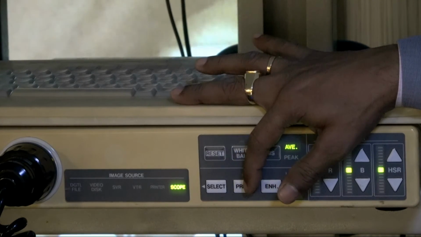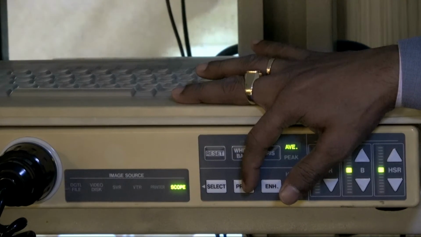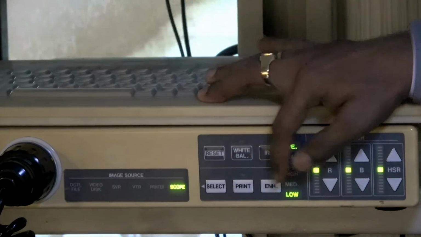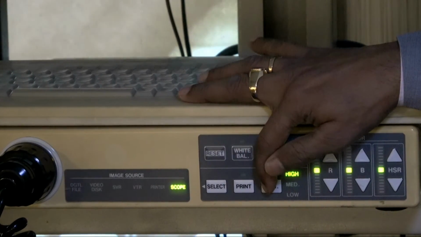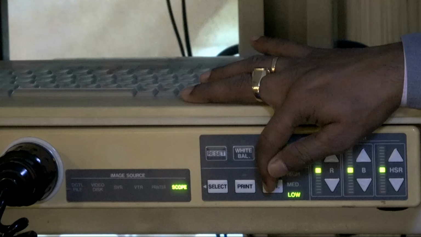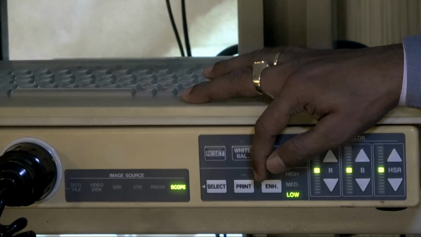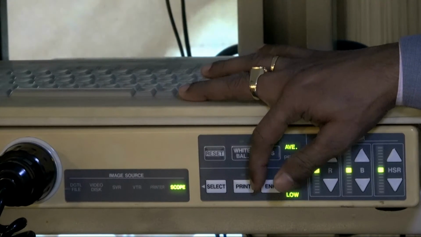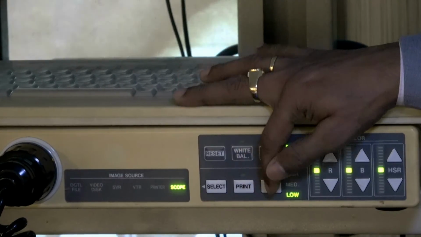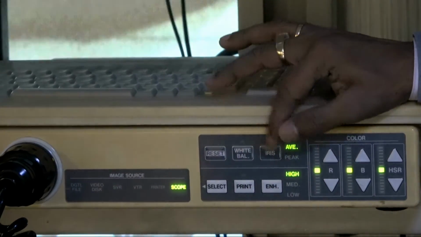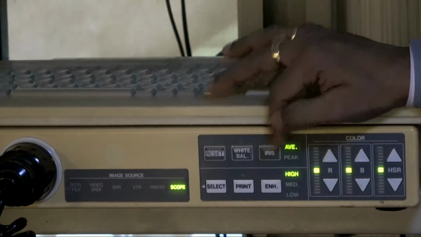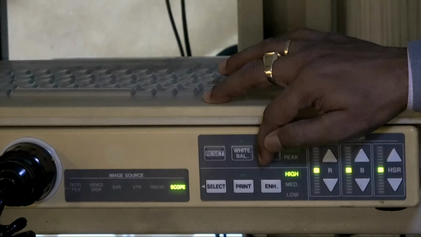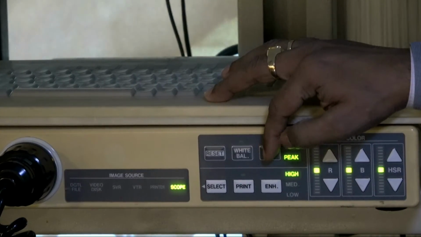The page which you have paused, you can freeze the image with your finger button, and then you can print. This is for digital enhancement: low, medium, high. If you are performing surgery and want it a little brighter with more digital pixels, you can press it for digital enhancement. This is the iris. Normal iris is average; if you want to change it, it will go to peak. That also will improve the quality of light.